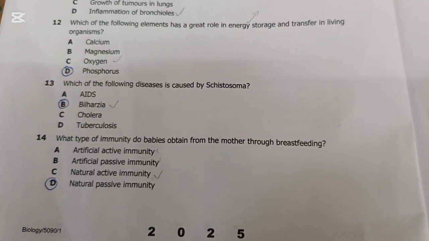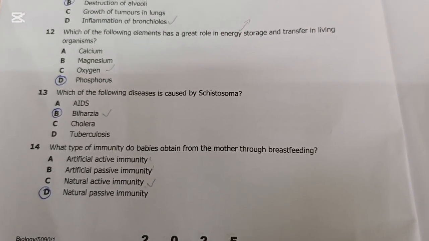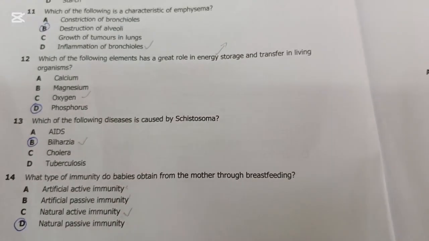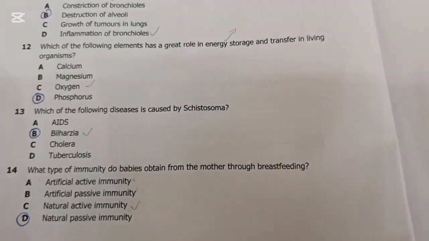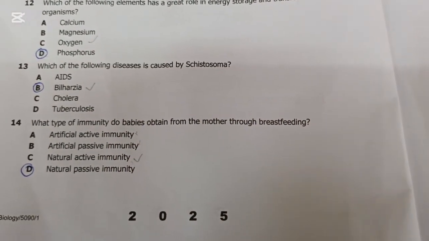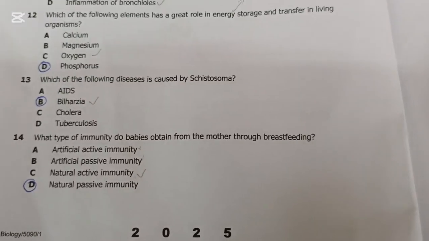Okay, so we have question 14. What type of immunity do babies obtain from the mother through breastfeeding? So it is natural passive immunity. Okay guys, natural passive immunity.